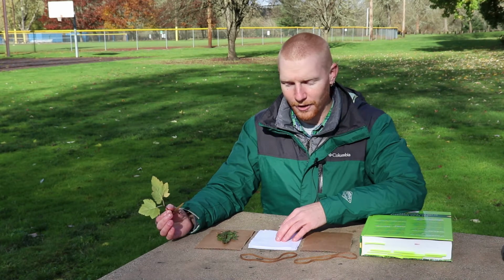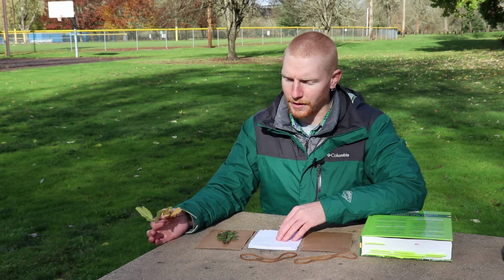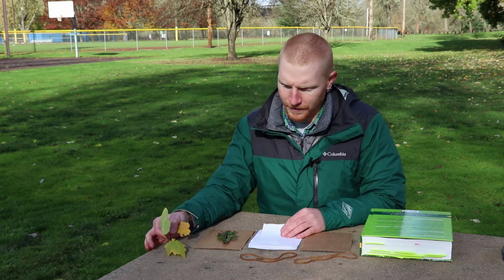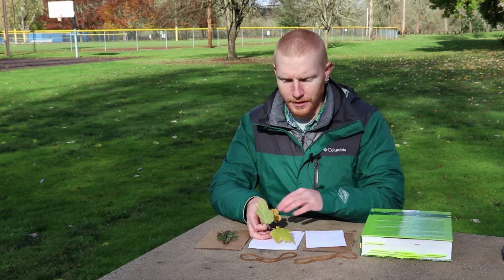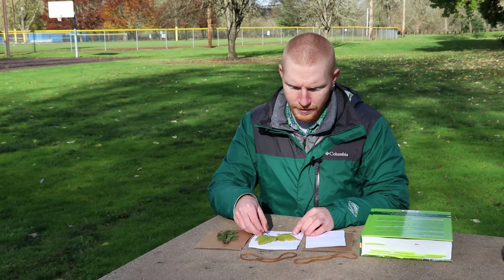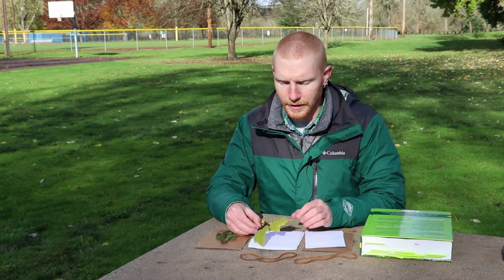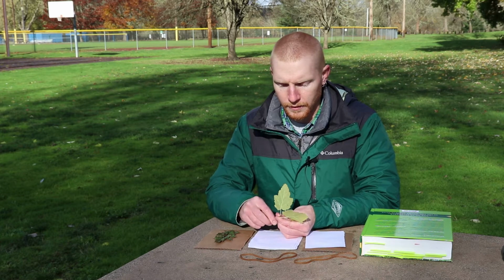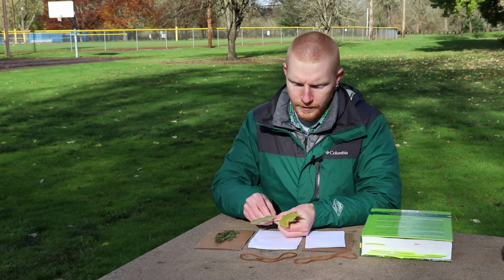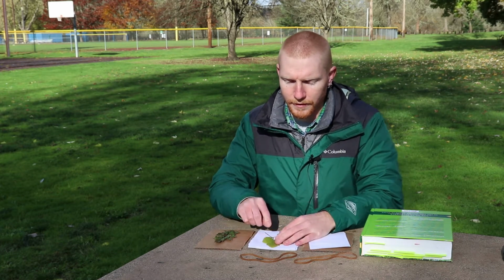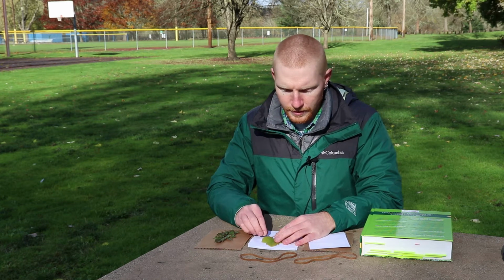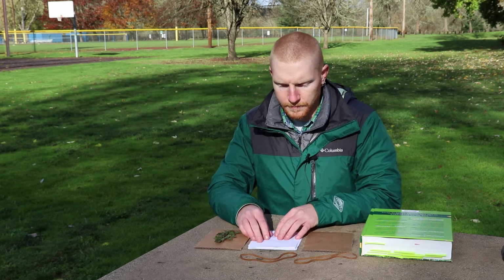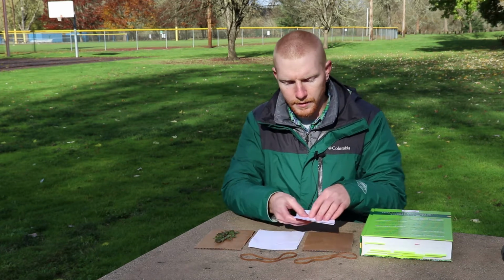Now that we're back home with our plant samples, we can go ahead and press them with the plant press we made earlier. Make sure that all the leaves fit in the area of your plant press. If you need to, you can make them a little bit smaller. You just want to make sure that you still have the little bud on your sample. So there's one.